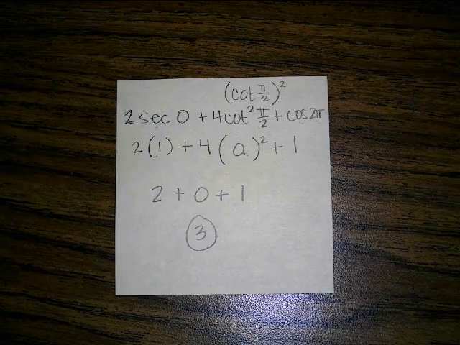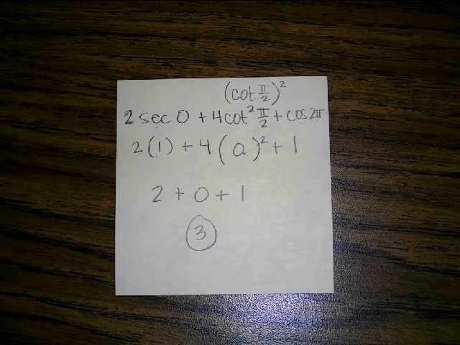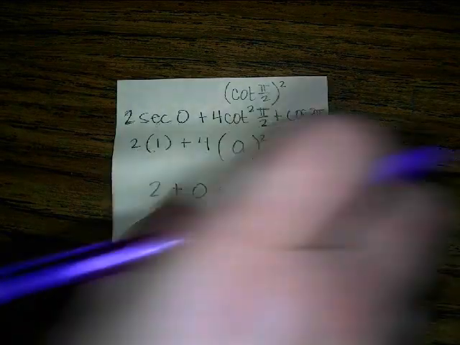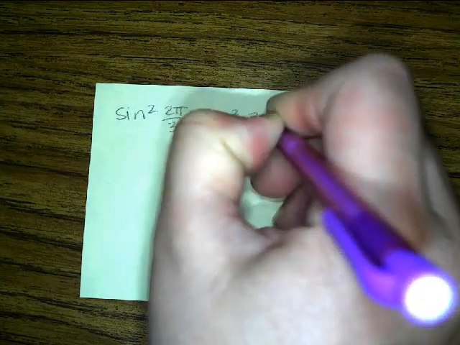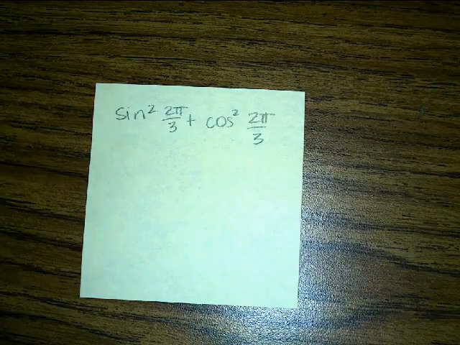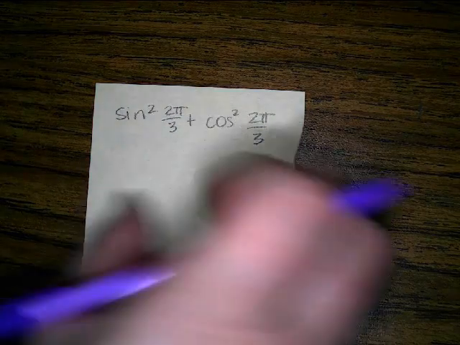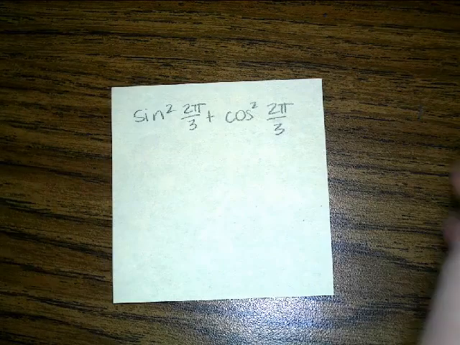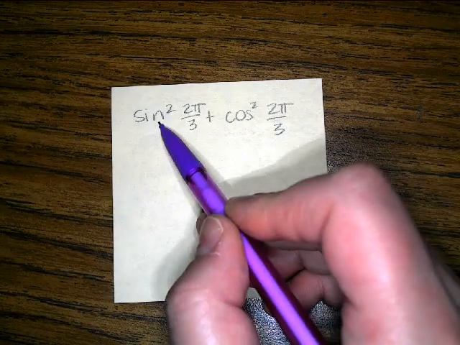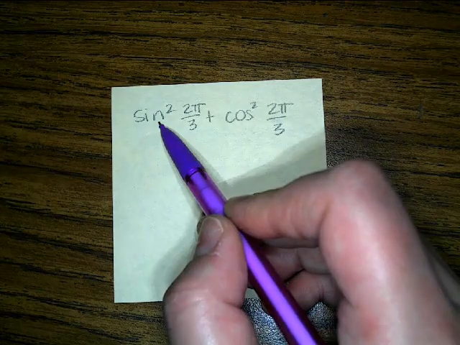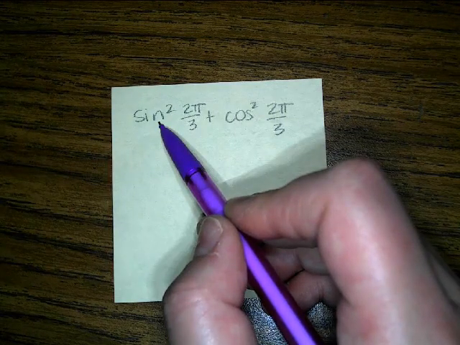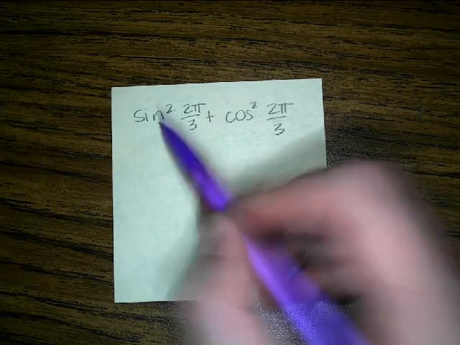Okay, let's try another one of those. I need to write the problem down. Okay, let's try 38. Sine squared of 2 pi thirds plus cos squared 2 pi thirds. You have the unit circle in front of you. What is the sine of 2 pi thirds? Look at your unit circle. Square root 3 over 2.